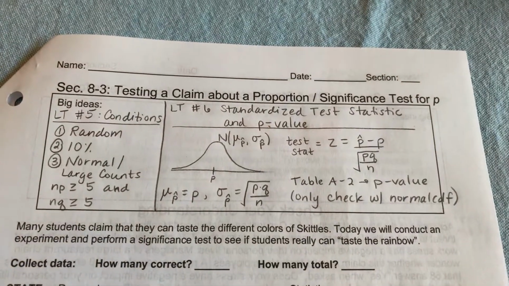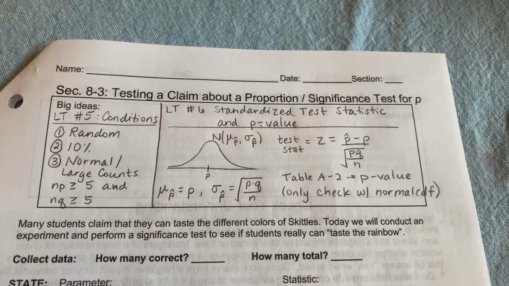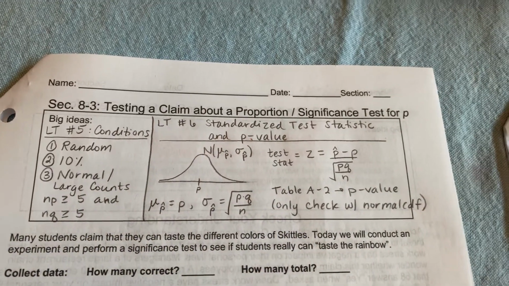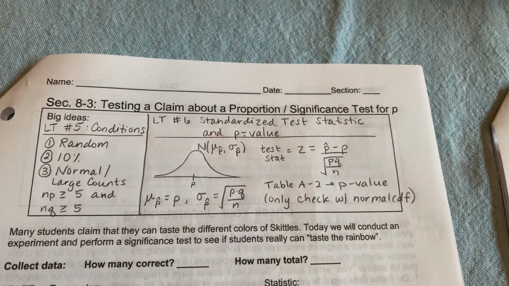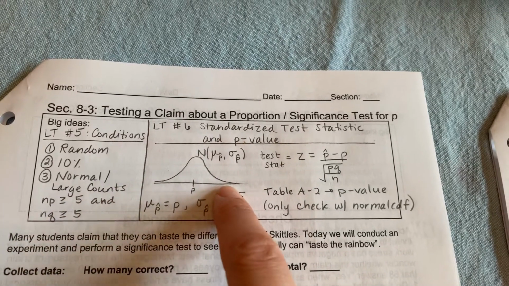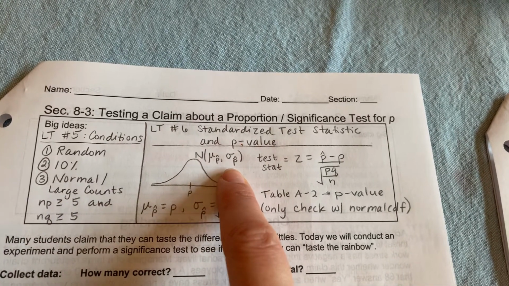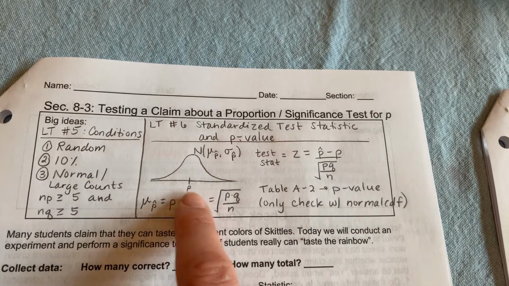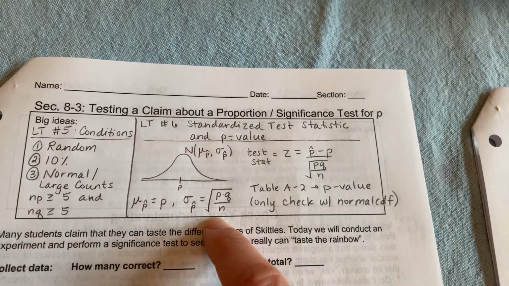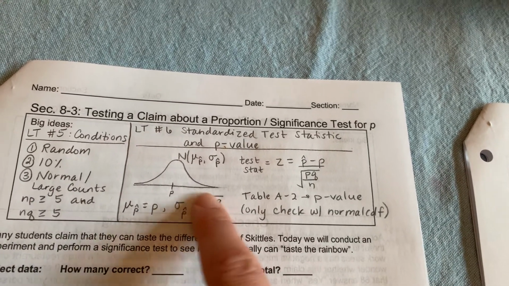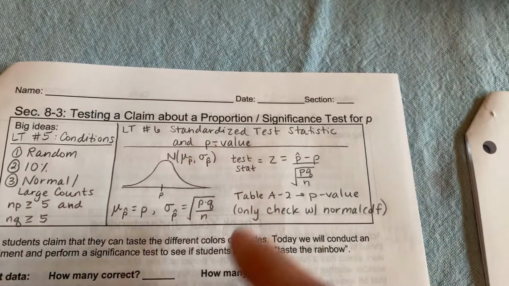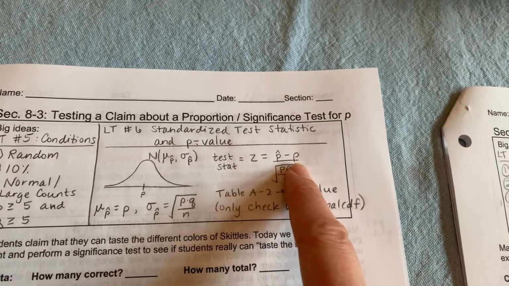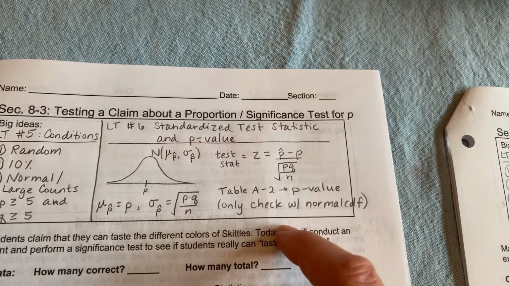So then learning target number 6 is about calculating the standardized test statistic. Standardized, remember, indicating the z-score and the p-value that goes with it. So we have to sketch our normal curve. It has the mean and standard deviation for the sampling distribution of p hat. So here are those formulas again. The mean is just the population proportion. The standard deviation is the square root of p times q divided by n. So you have to sketch that picture. And then you calculate the test statistic, that z-score, by taking the statistic p hat minus the parameter p and dividing by the formula for standard deviation.